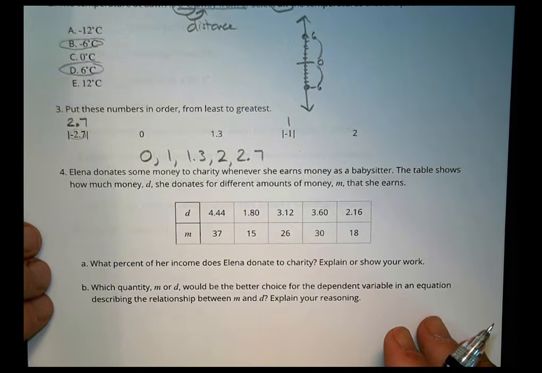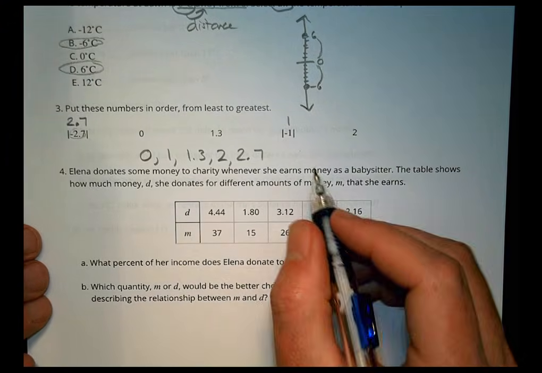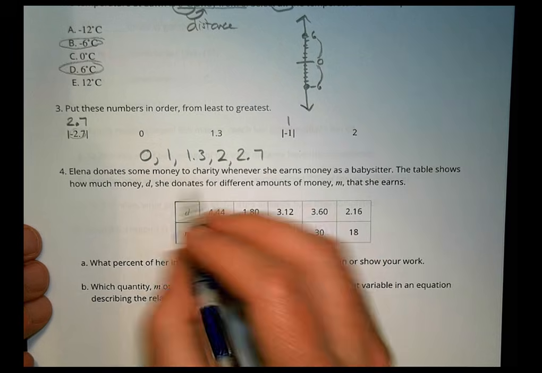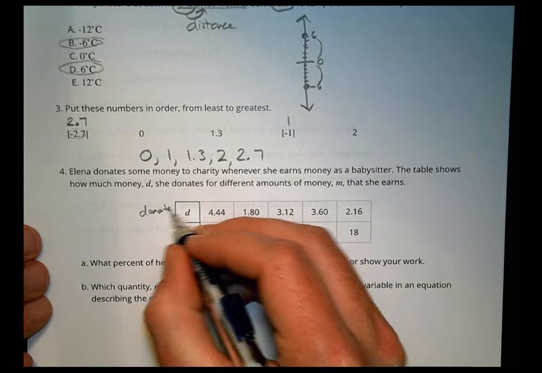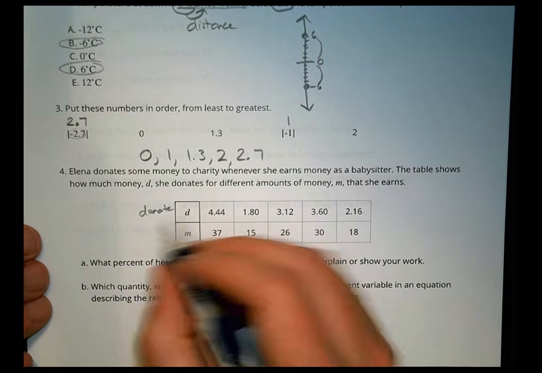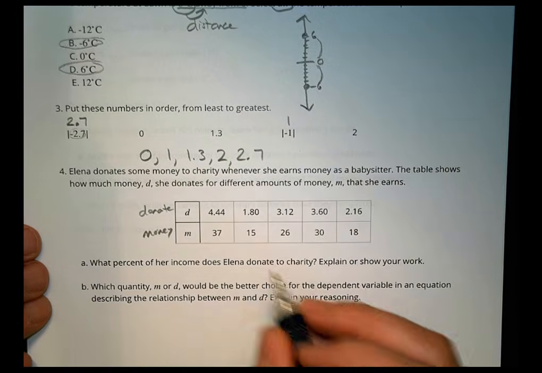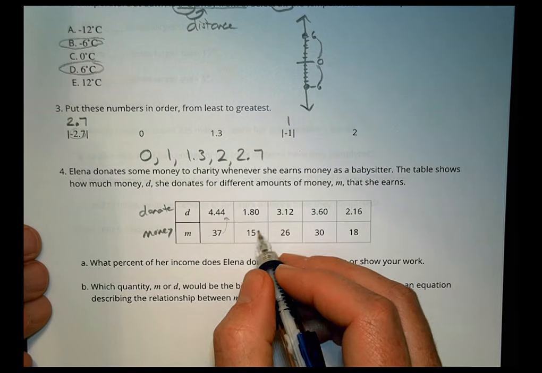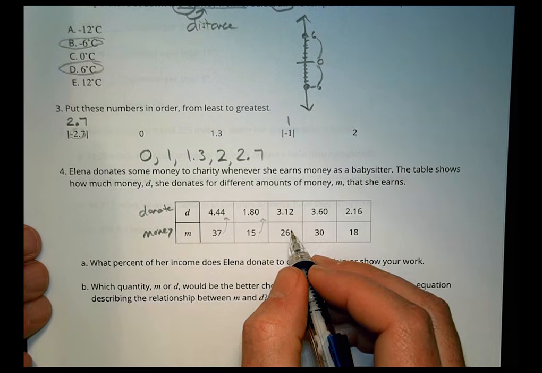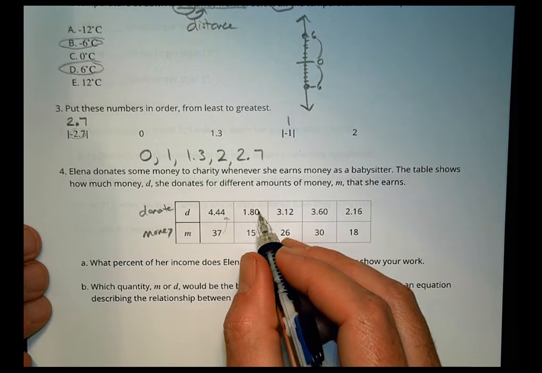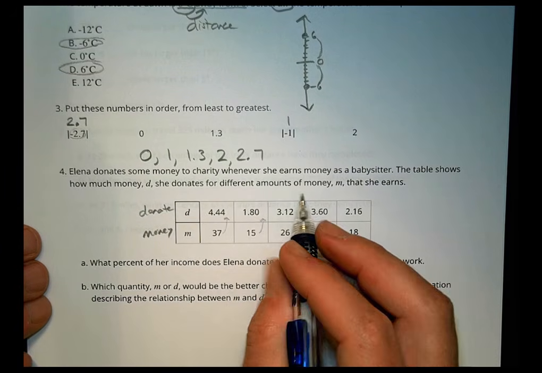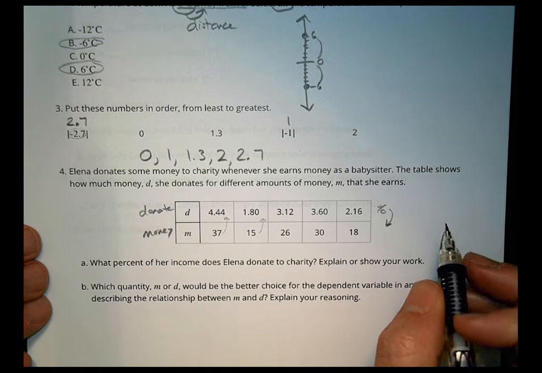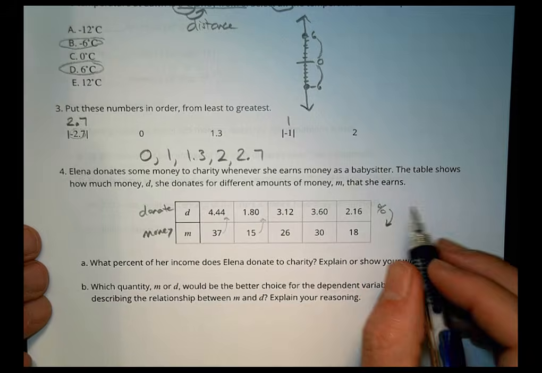Number 4, a little review question here. Elena donates some money to charity whenever she earns money as a babysitter. The table shows how much money, D, she donates, this is our donate money, for the different amounts of money, M, that she earns. She earns $37, she donates that amount. $15, she donates that amount. So we can see she's donating less than she makes. So it is going to be some sort of percentage of the whole thing. Okay, so it's some percentage.